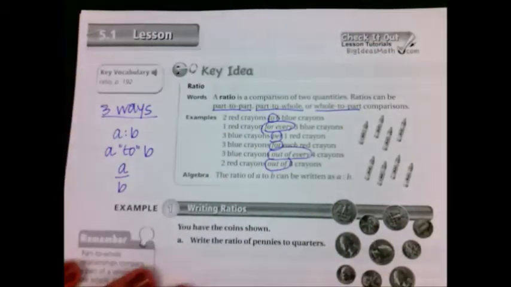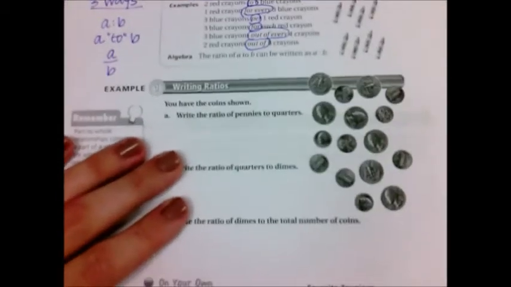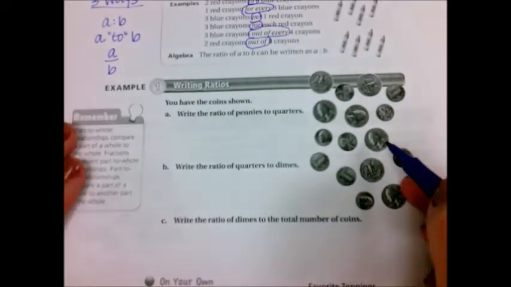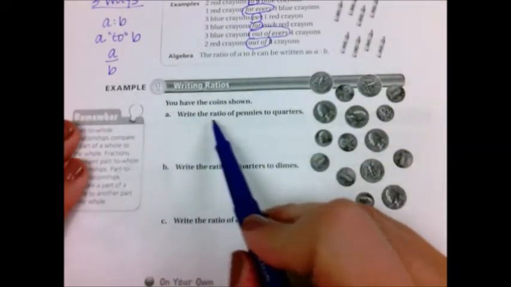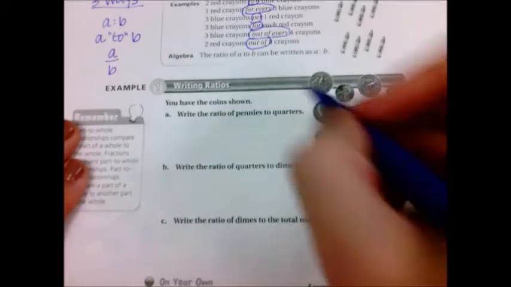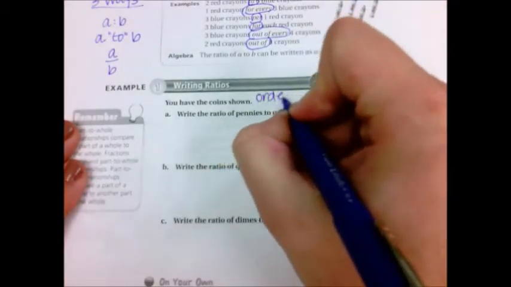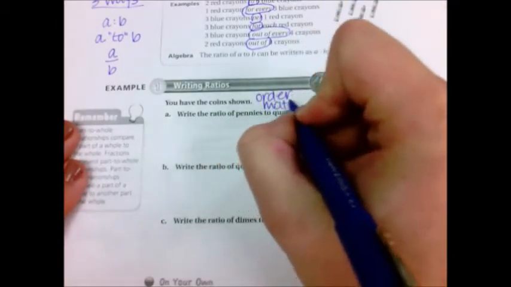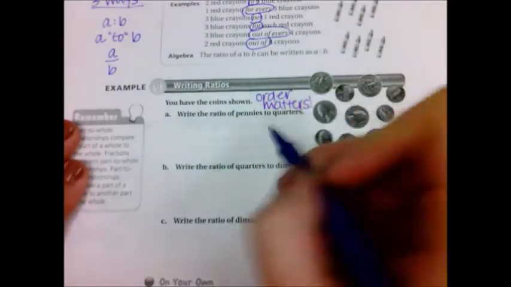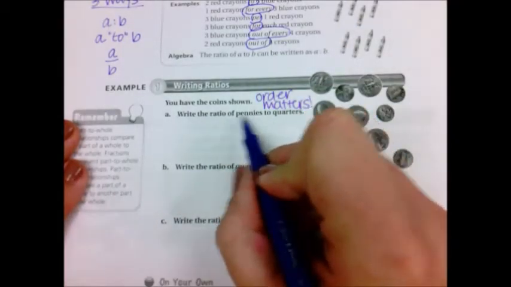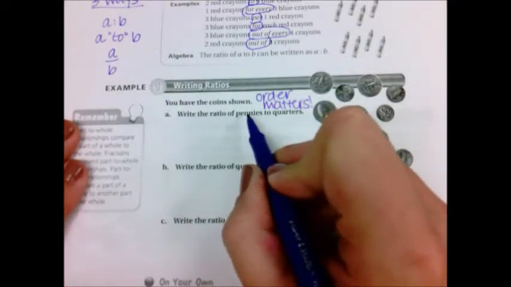In example 1, they'd like us to write ratios based off of the picture on the side. Write the ratio of pennies to quarters. Order matters when we're doing ratios. So if they say pennies first, I have to write down that number first.